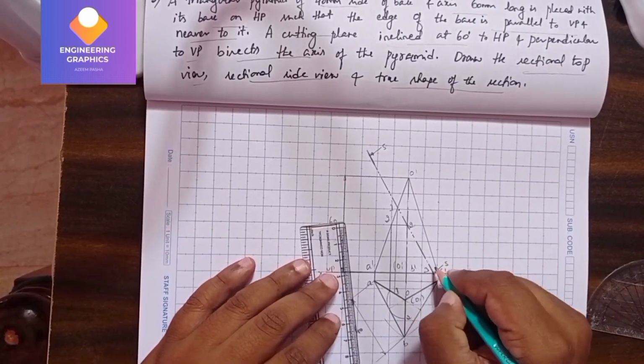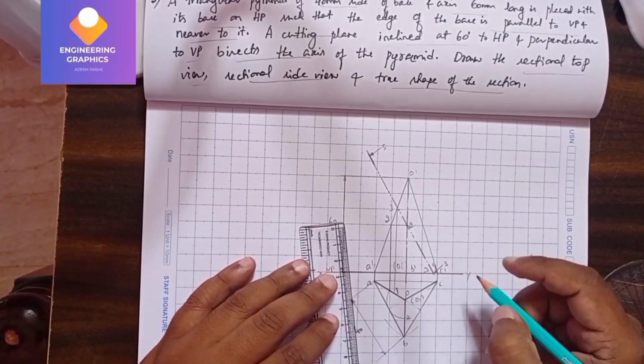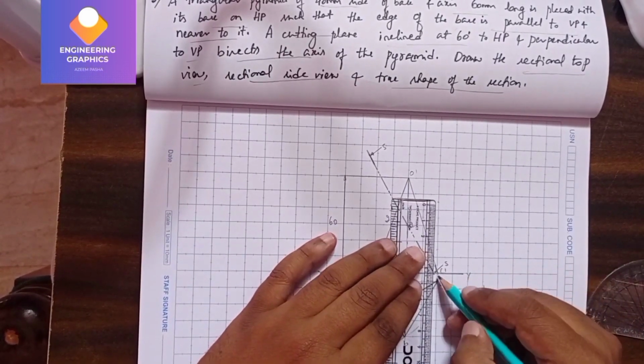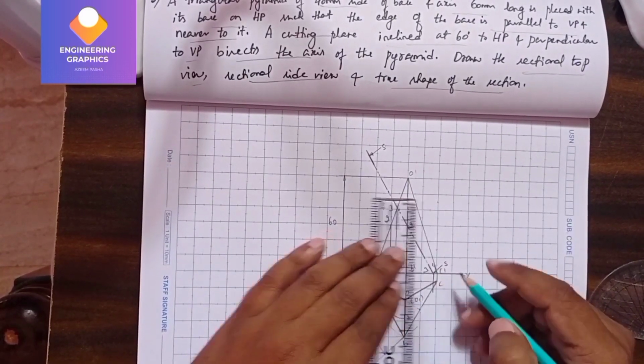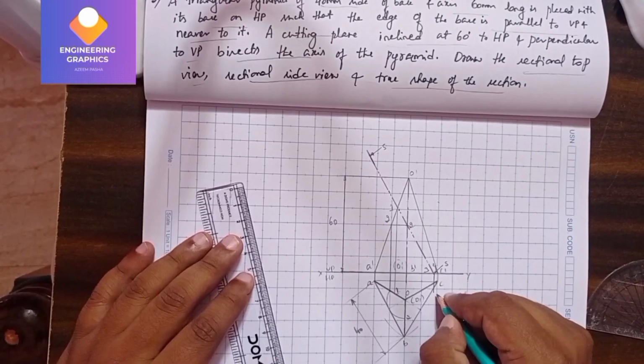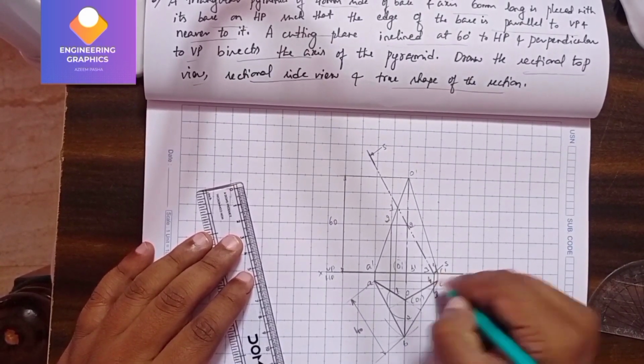And here are 3 and 4. You can see, I'm going to project it. On B and C we have 3, and here we have 4.